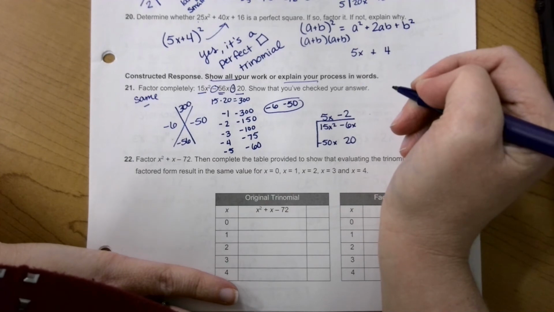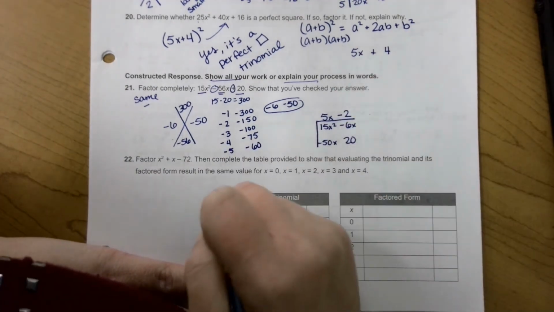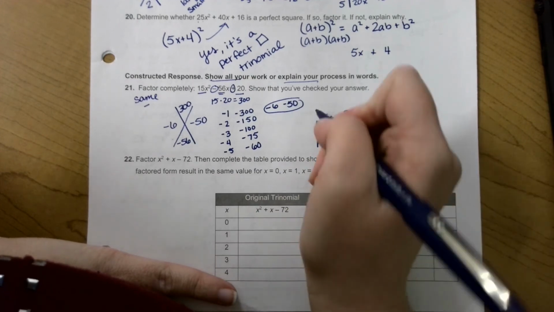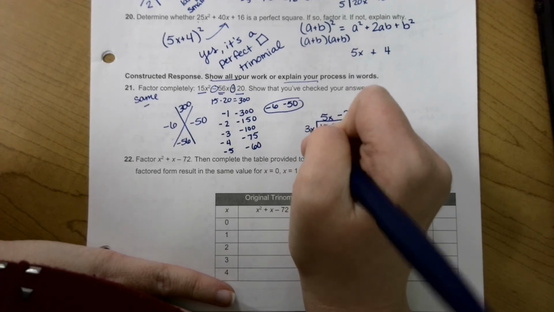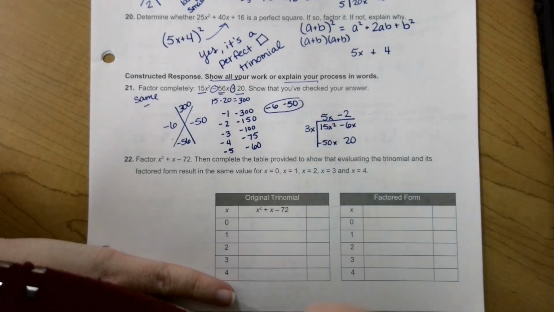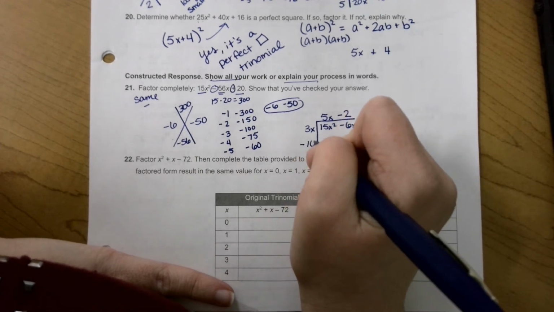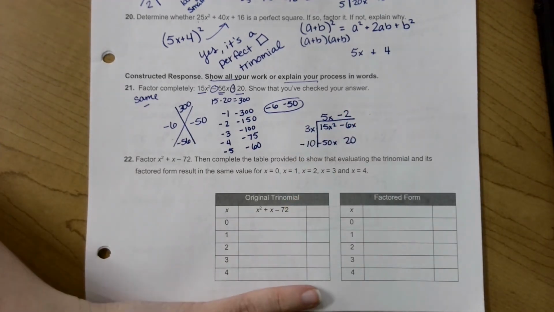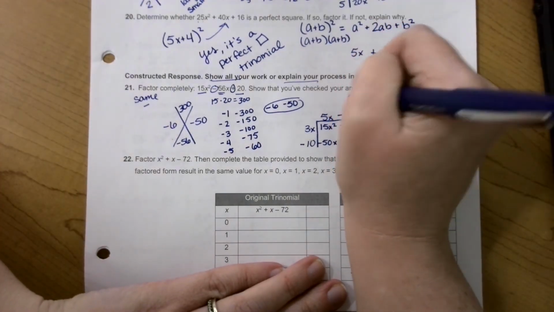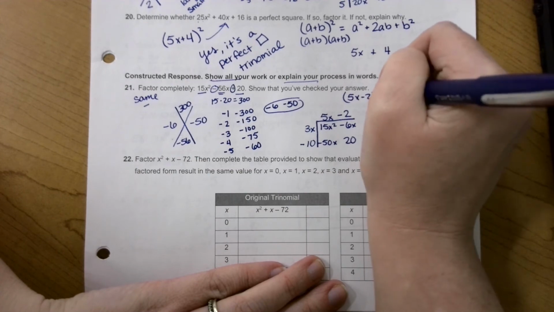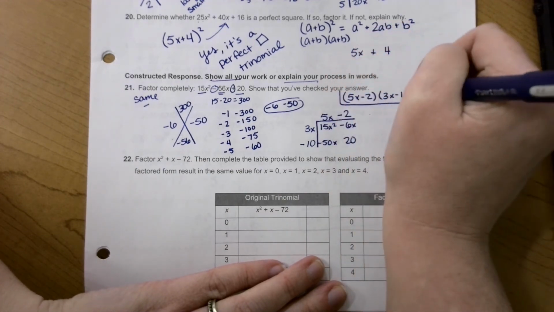Sorry, trying to see if there was anything higher than 2, and nope, that's it. Okay, 15 and 6, I can factor out a 3 and an x. And then 50 and 20, and this is negative, so I'm going to make sure this is negative. I can factor out a 10. Okay, so my factored answer should be 5x minus 2 times 3x minus 10. So this is factored completely.